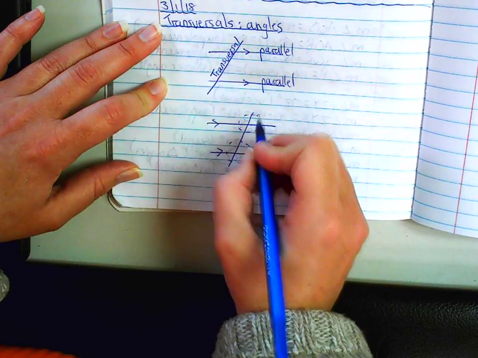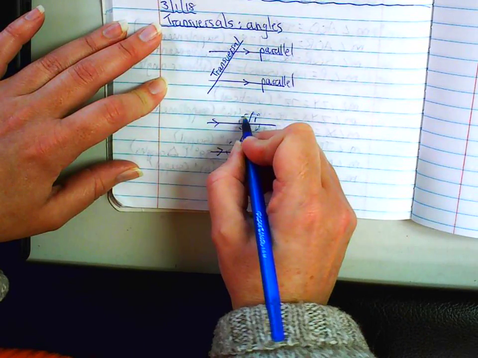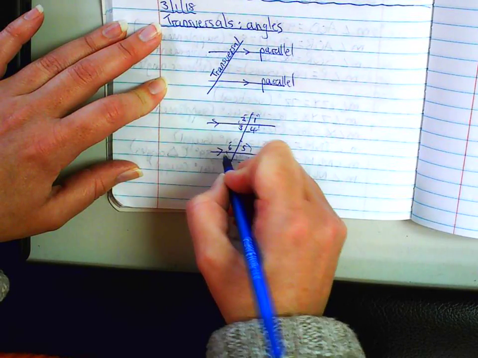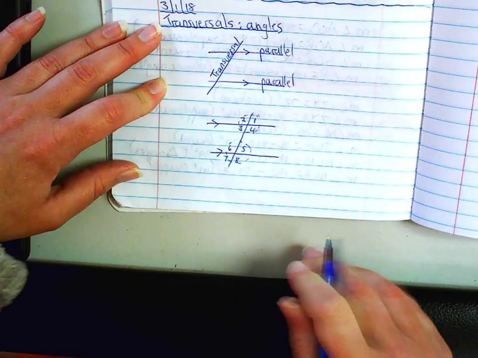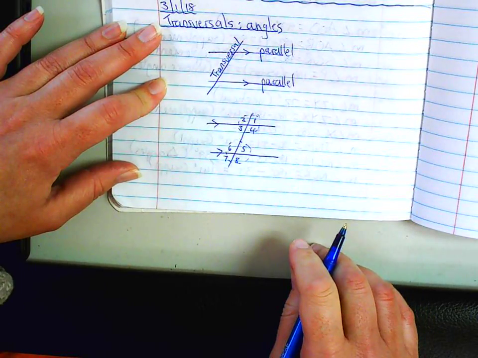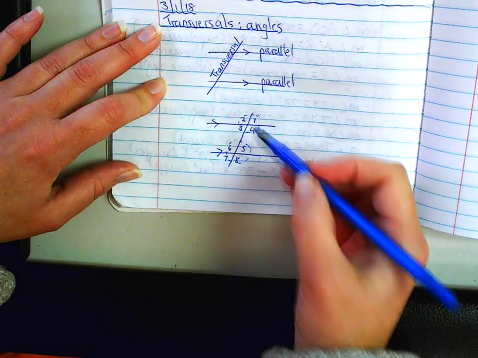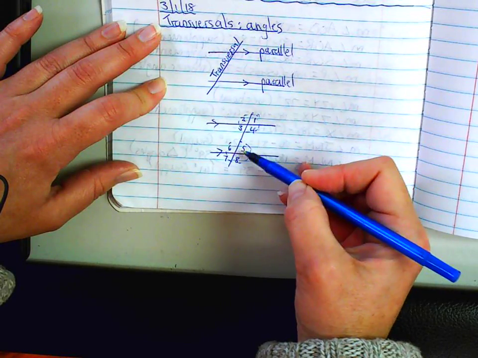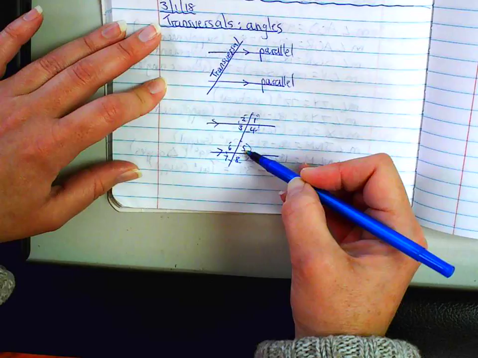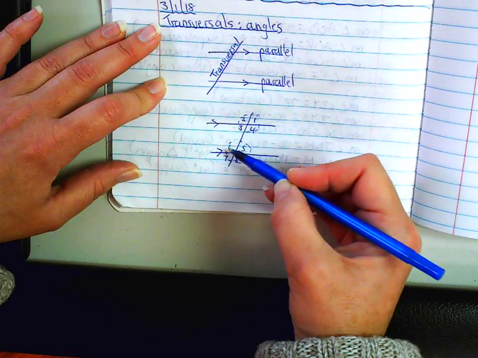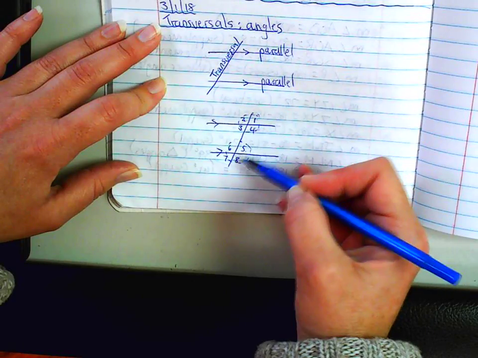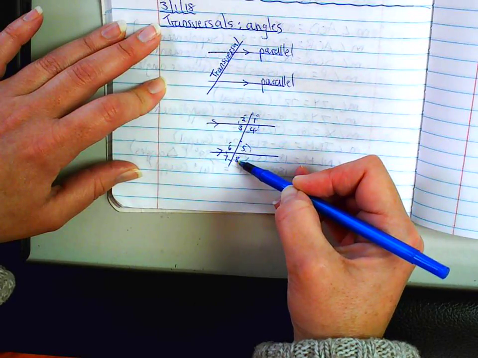In fact, if I number them 1, 2, 3, 4, 5, 6, 7, 8, there are quite a few conjectures that I can make. If I cut this out and it sits on top of that, then 1 corresponds to 5, so they must be equal. 2 corresponds to 6, so they must be equal. 4 corresponds to 8, so they must be equal.